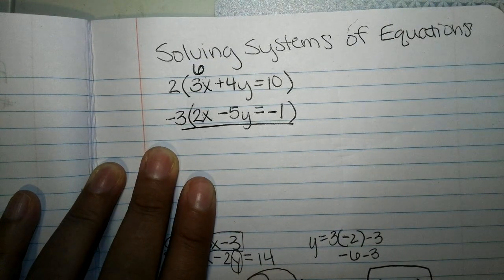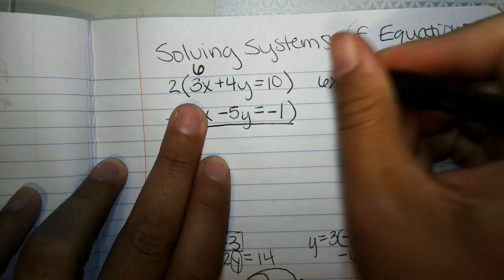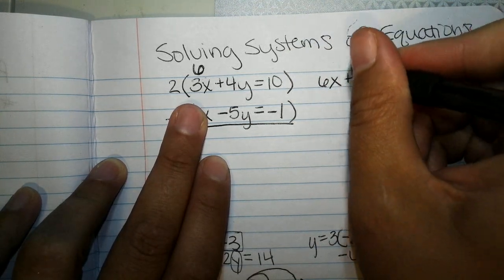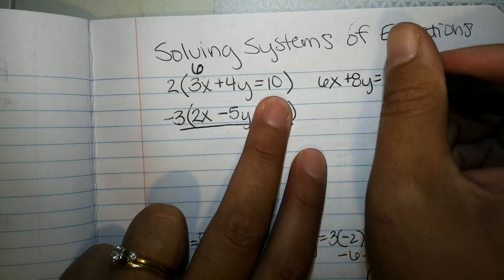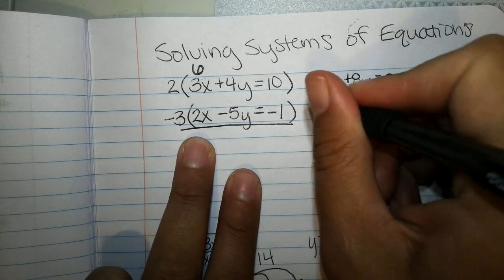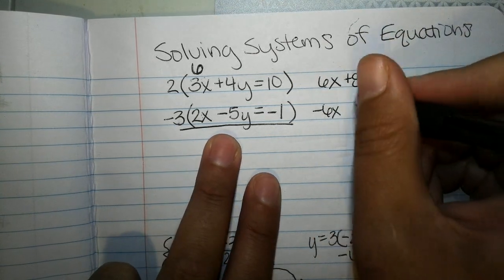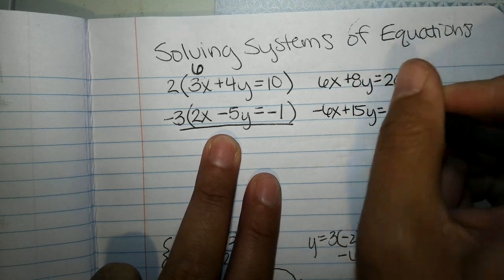Okay? So multiplying the top one by 2. 2 times 3x is 6x. 2 times 4y is 8y. 2 times 10, don't forget the other side of the equal sign, is 20. Okay, then on the bottom, negative 3 times 2 is negative 6. Negative 3 times negative 5 is positive 15. And negative 3 times negative 1 is positive 3.